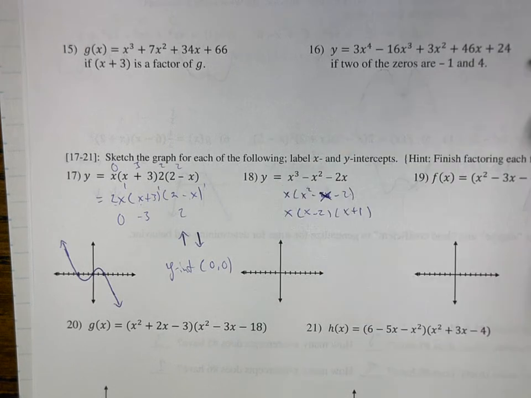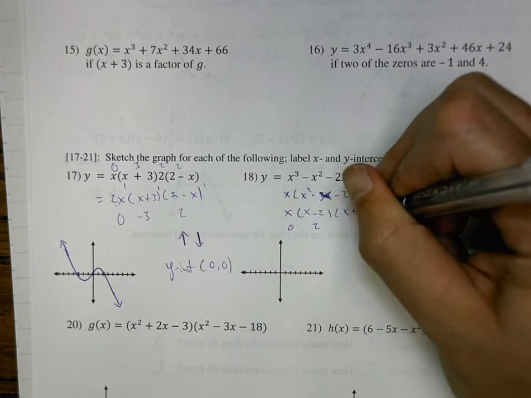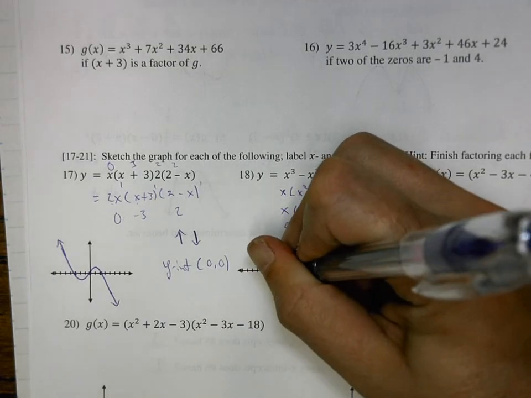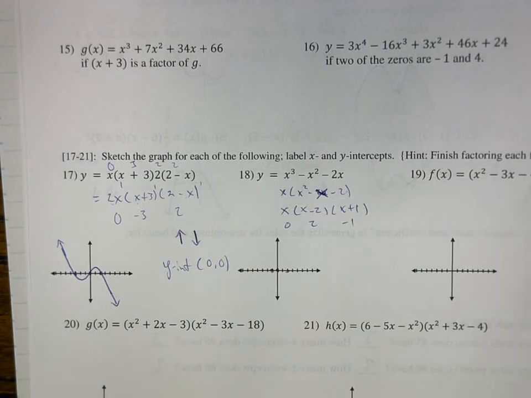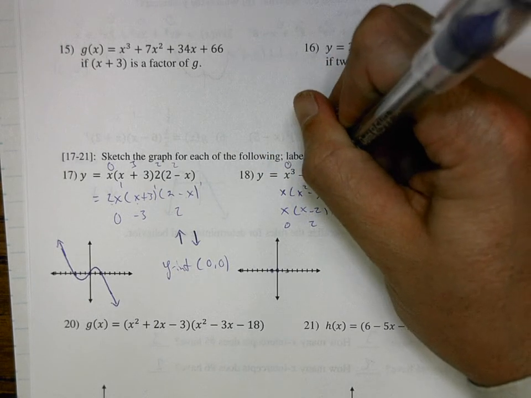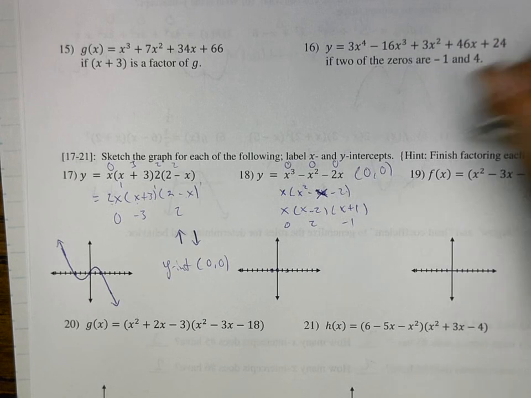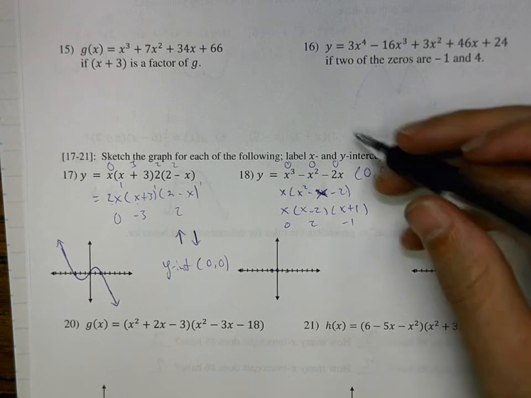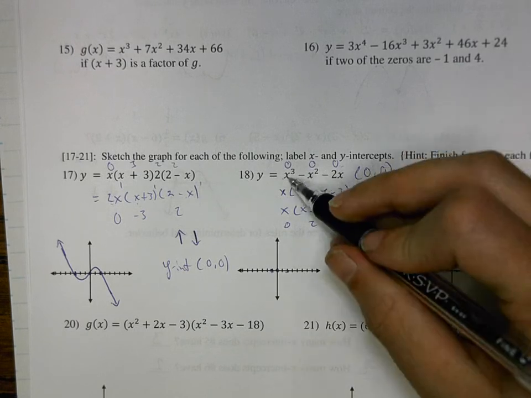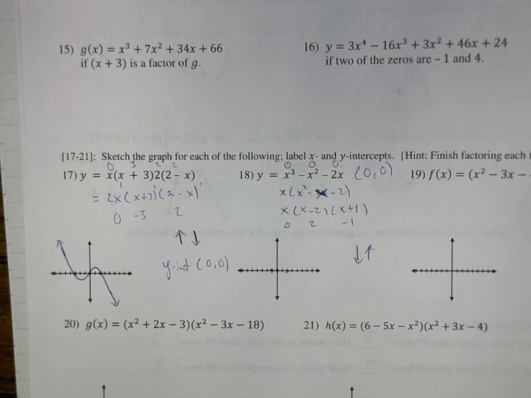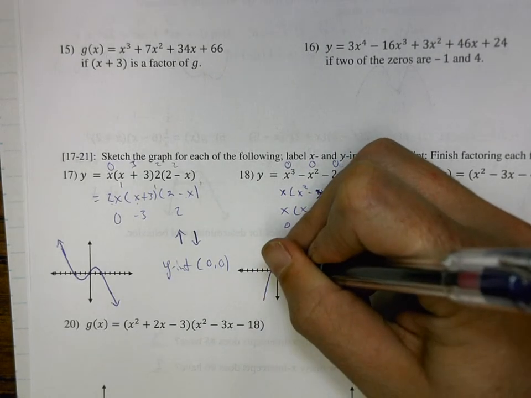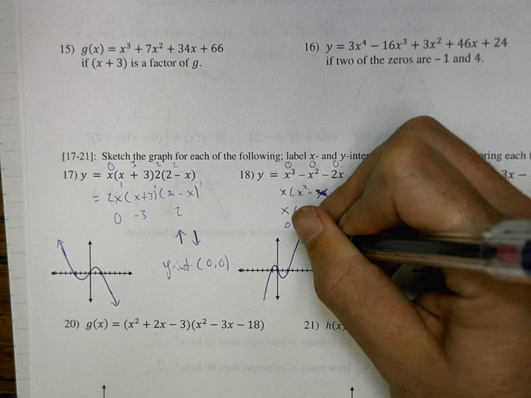So our factors are 0, 2, negative 1. Our y-intercept, by plugging in 0 to everything, we got 0, 0, and 0. So our y-intercept is 0, 0. It's positive in front, so the right side goes up. Odd function means the left side goes in the opposite direction. So it comes up, goes through the points, finishes that way.